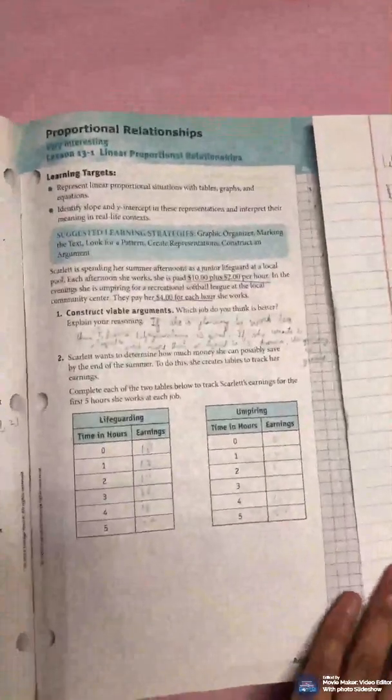And since we have modeled Scarlett's 2 jobs, let's continue on with number 1. So number 1 says, which job do you think is better? For number 1, let's refer back to our equations we made over here.